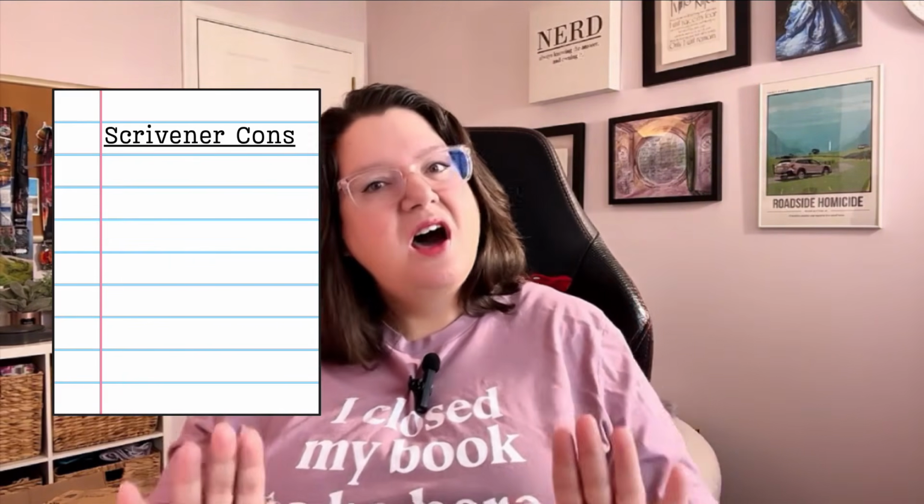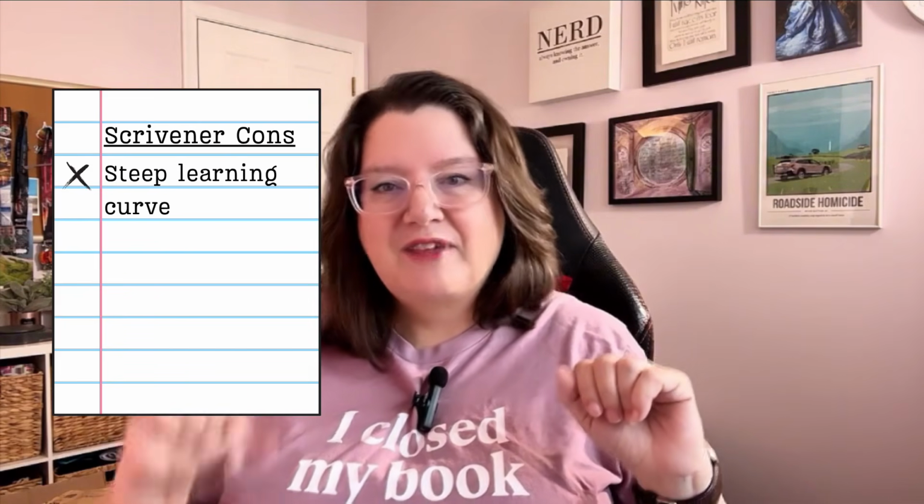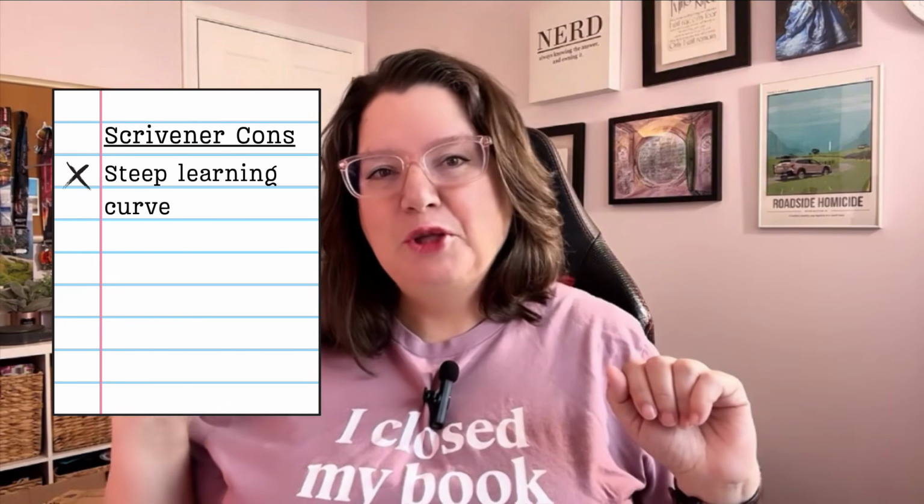Now, some of the cons. Scrivener, as I said before, has a steep learning curve. And for old dogs who have trouble learning new tricks like me, that is intimidating. You might talk to writers who comment that it takes them too long to learn the software and actually get any writing done. Goodness knows we have enough trouble doing that, right?